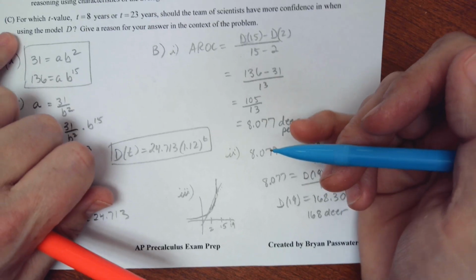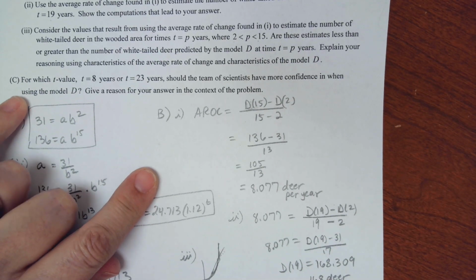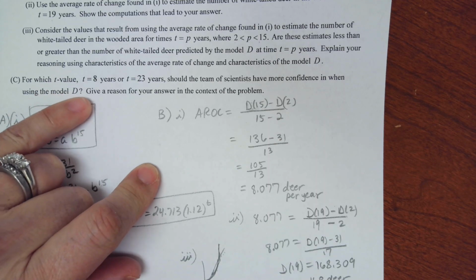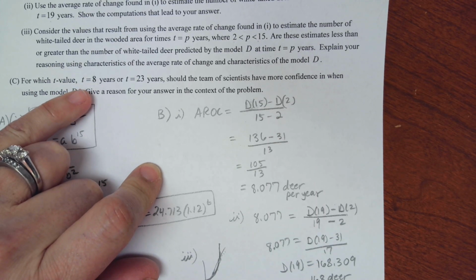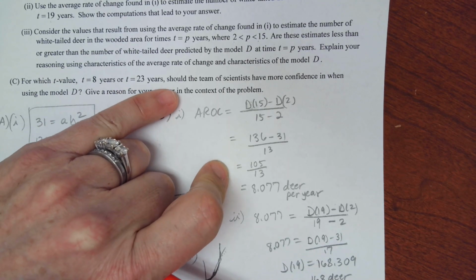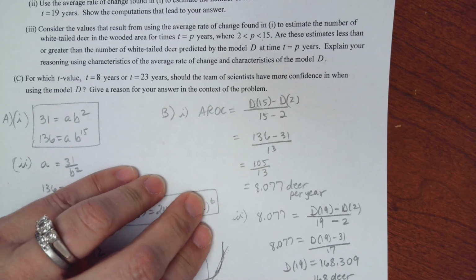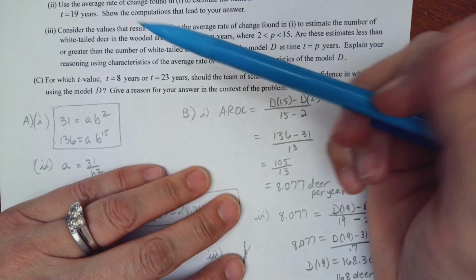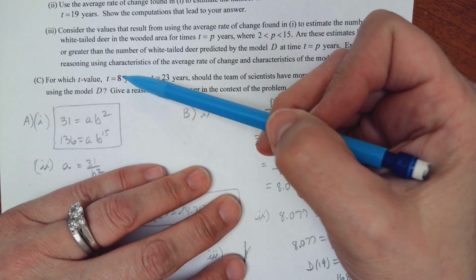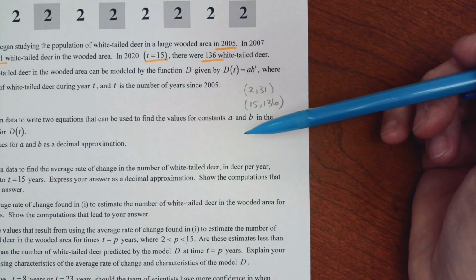All right, so letter C is also just like an explanation. It says, for which t value, t equals 8 or t equals 23 years, should the team of scientists have more confidence in when using the model D? Well, I think you probably know that 8 is within the data that we were doing this model with.